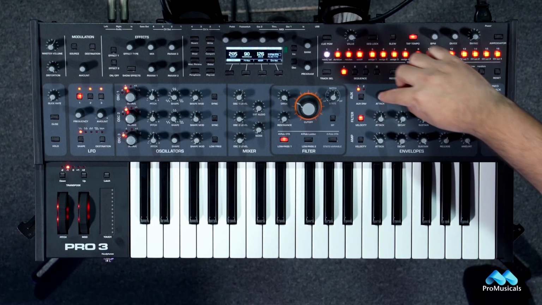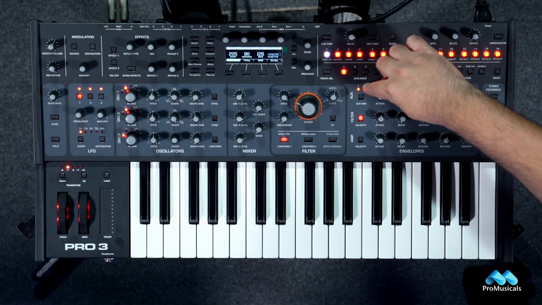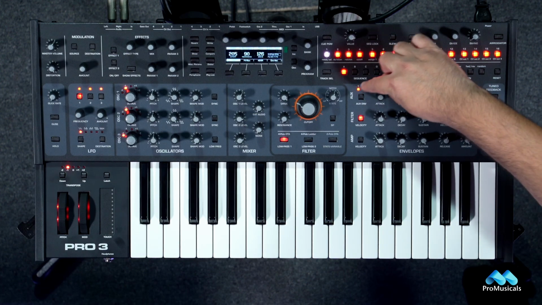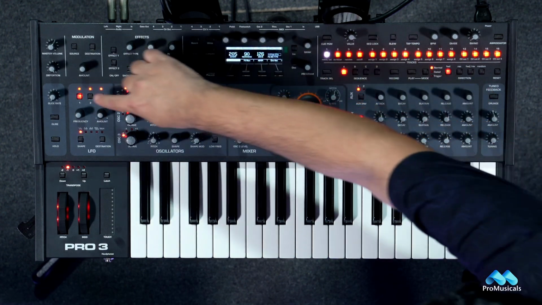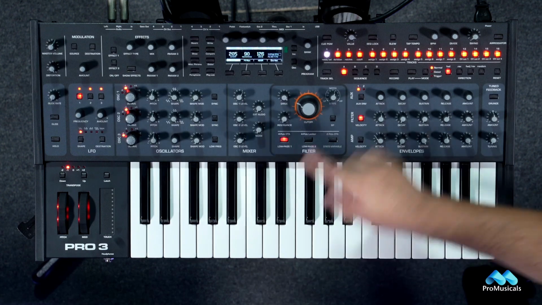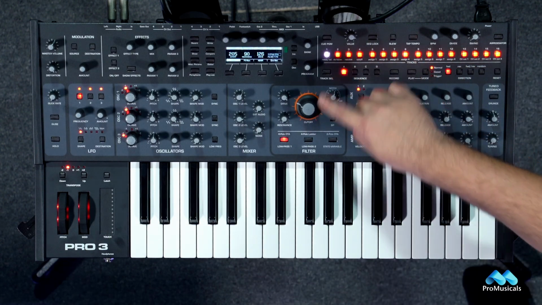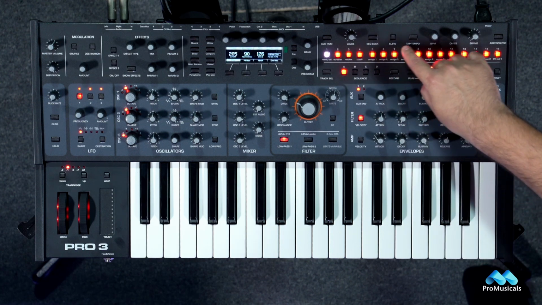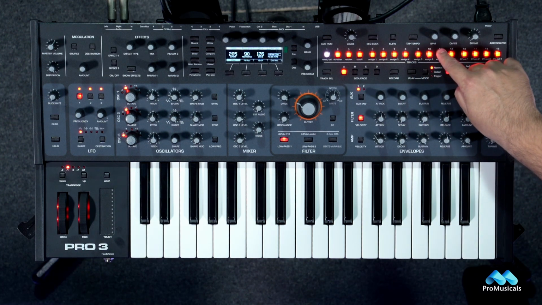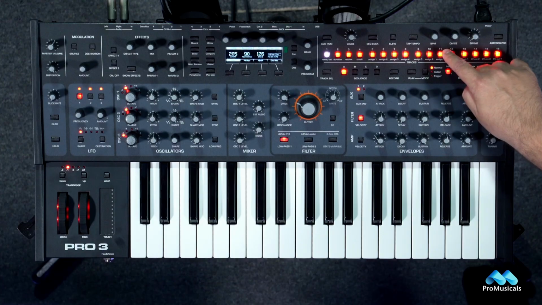Now, some of the other cool features that we have on the front panel, here we have auxiliary envelopes. You get 2 of them. So you have 2 additional envelopes for control. You've got 3 LFOs. And let me take you back to the step sequencer because you can also change parameter values on each step with the step sequencer. So that's a lot of power for modulation on the synth.